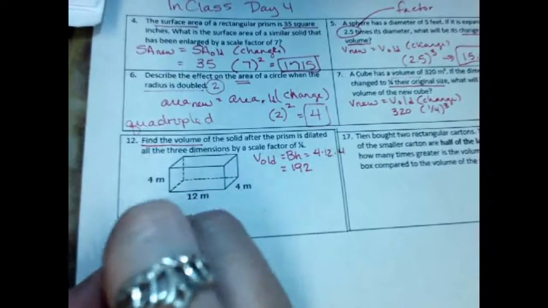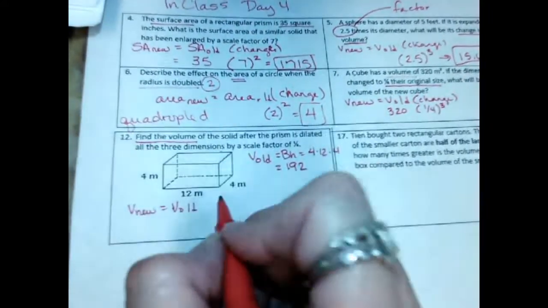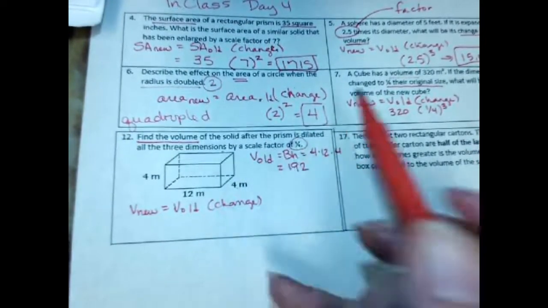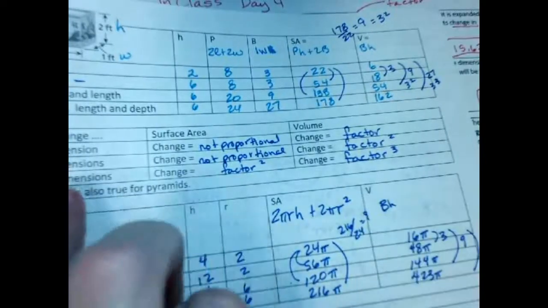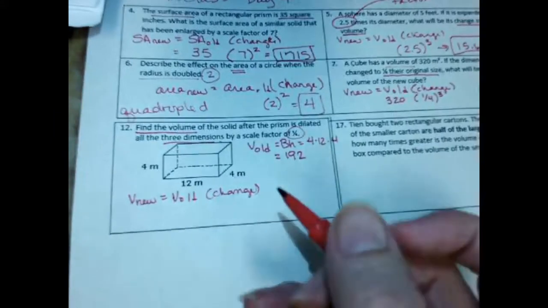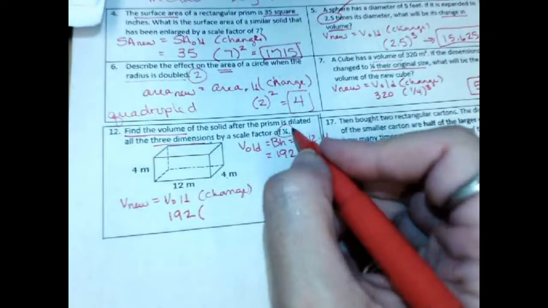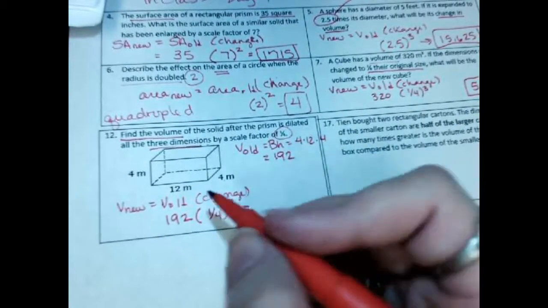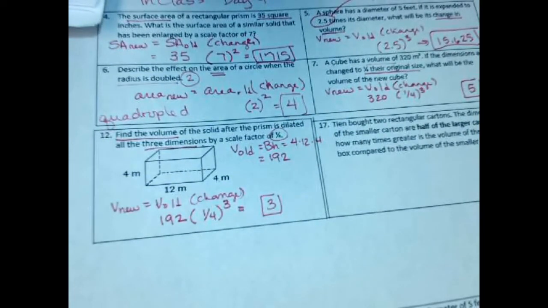Now I'm going to use my new part. Volume new equals volume old times the change. Here's my factor of 1/4, and I'm changing all 3 dimensions. So from my notes, if I change all 3 dimensions on volume, that's factor cubed. So my old volume we just found right there, 192. The factor is 1/4, and we said it's cubed. Type this in your calculator and you can find that the new volume will be 3.